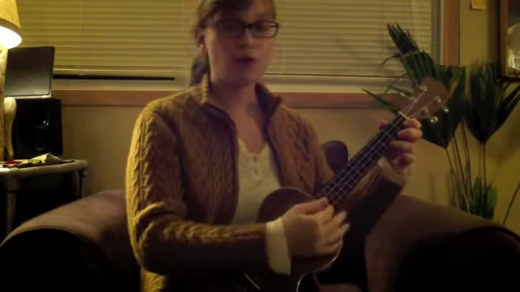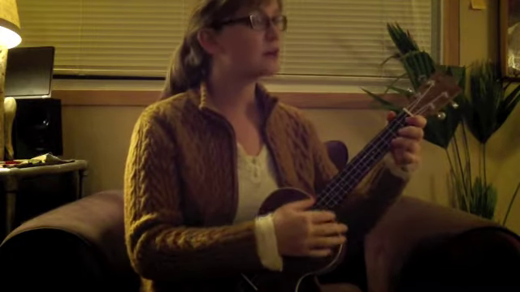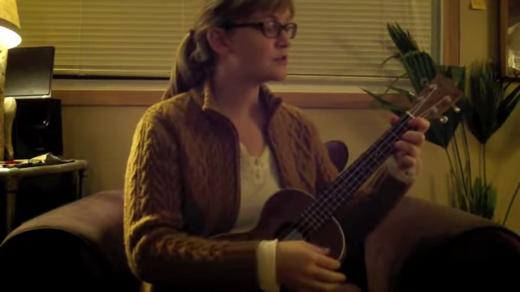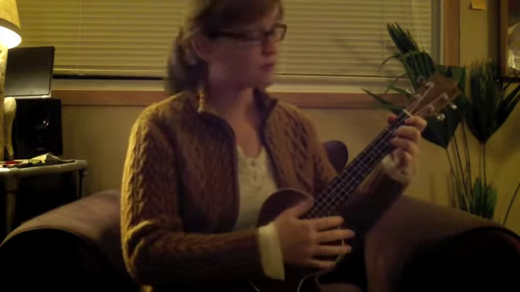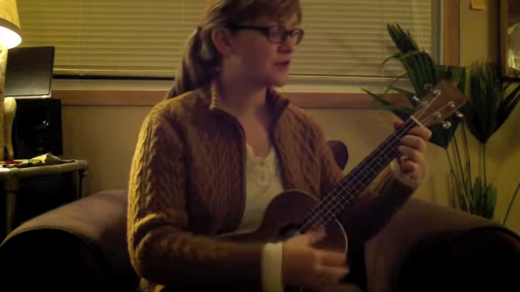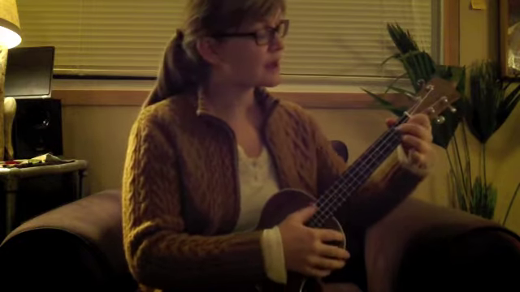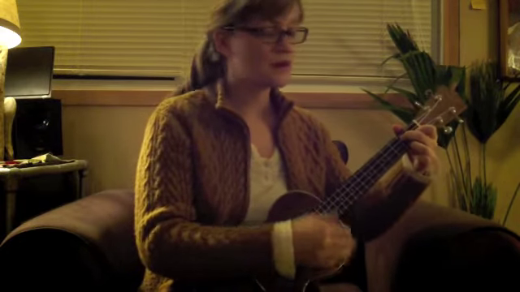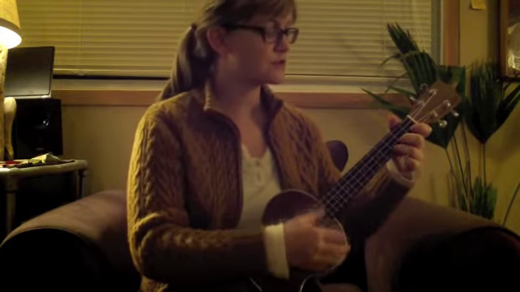We've got 4 beats of C here. Let's start here. 1, 2, 3, 4. Then we go over to F. We play that 4 times. 1, 2, 3. Then we go back to C. 1, 2, 3. Then to G7 and 1, 2, 3. Back to C. And the whole pattern starts over.